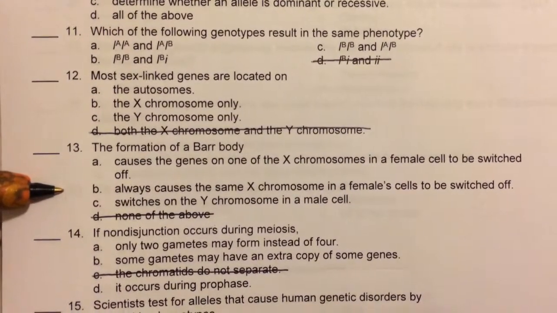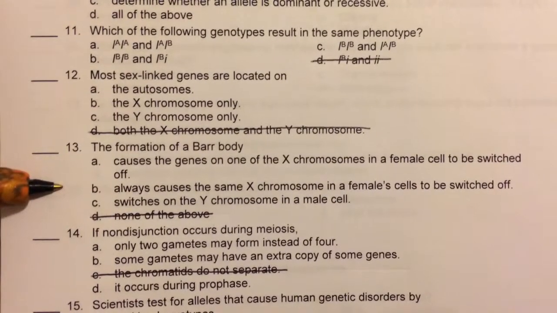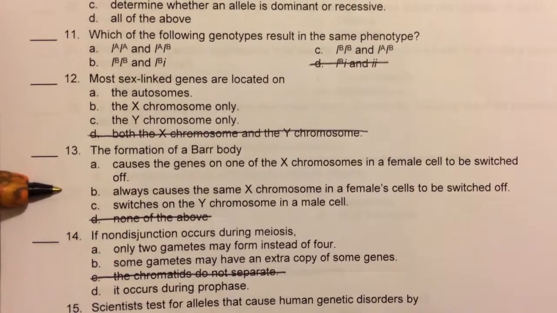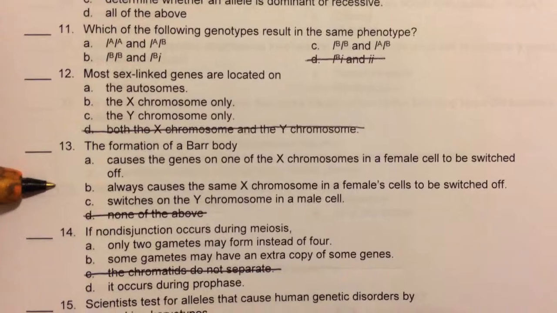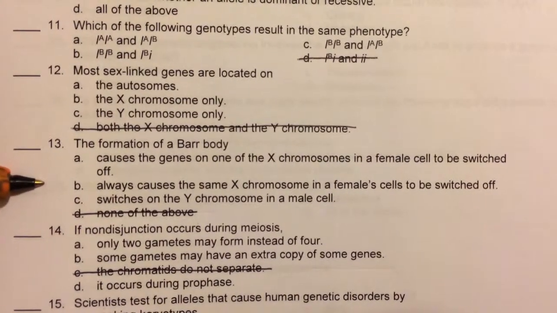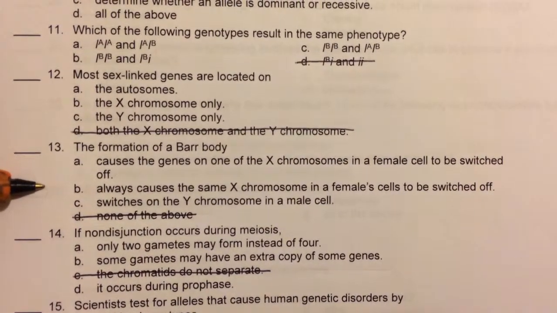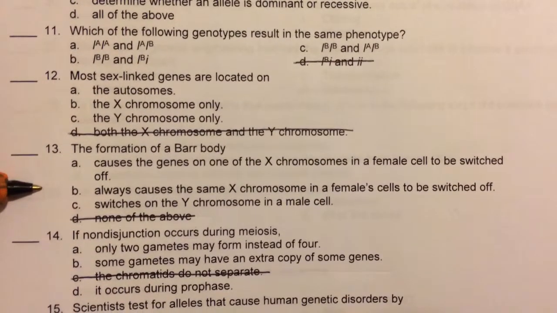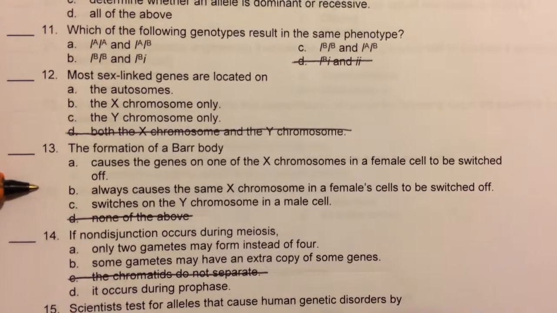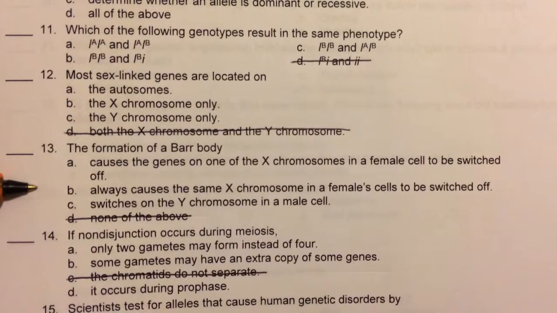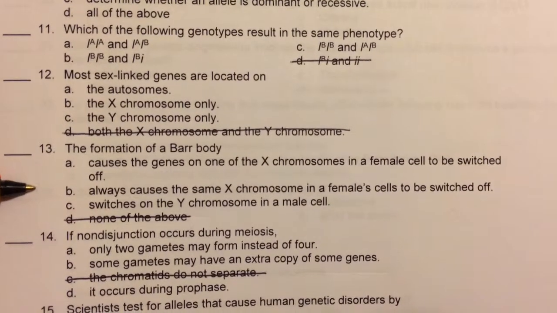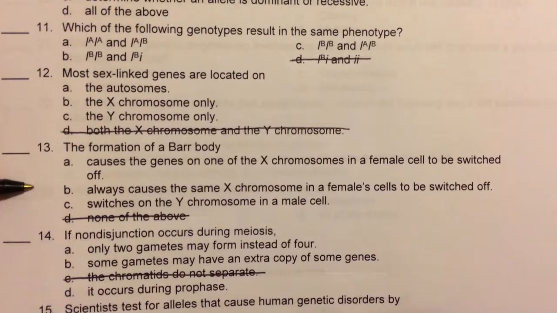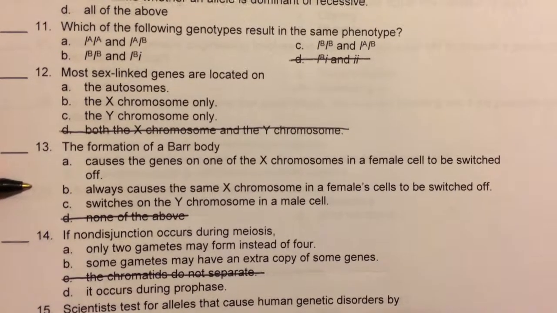Number 13, the formation of a Barr body, A, causes the genes on one of the X chromosomes in a female cell to be switched off. B, always causes the same X chromosome in a female cell to be switched off. Or C, switches on the Y chromosome in a male cell.